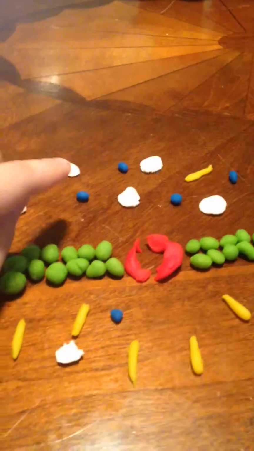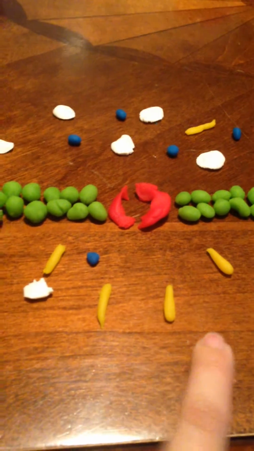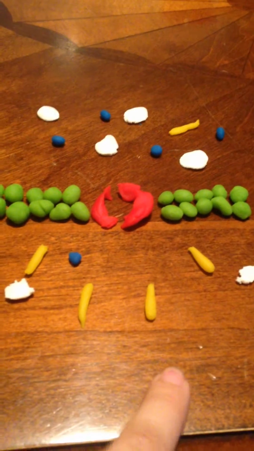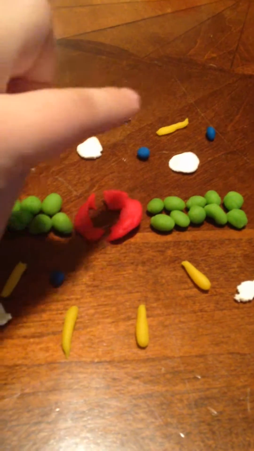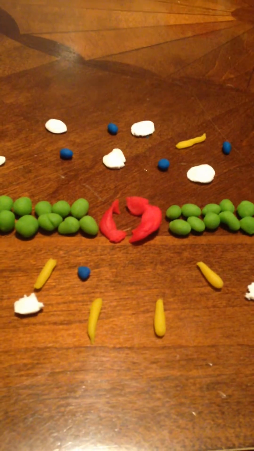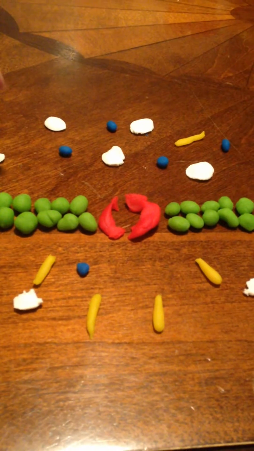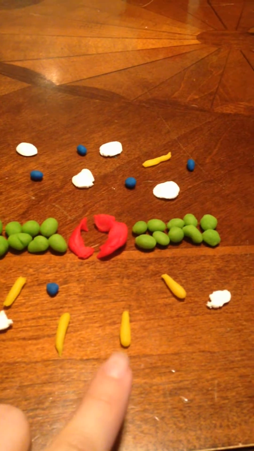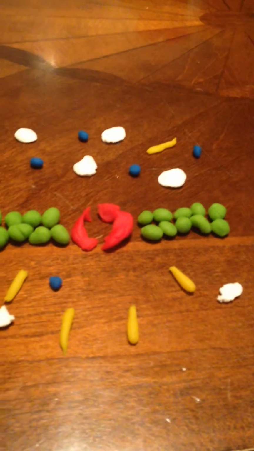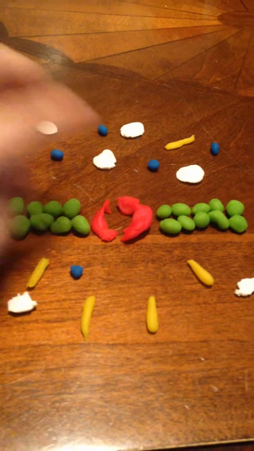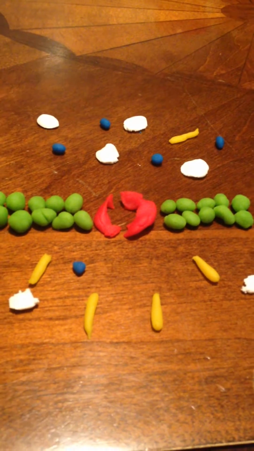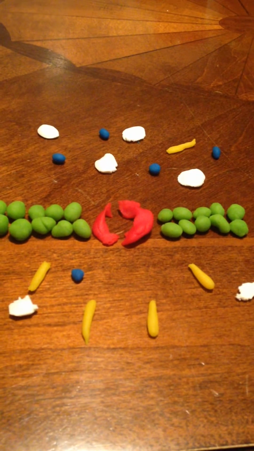With diffusion, the majority of potassium is inside the cell, but you'll see some particles outside of the cell, and that's because diffusion is when a molecule wants to move from a high concentration to a low concentration, and that goes for each molecule individually: potassium, chlorine, and sodium.